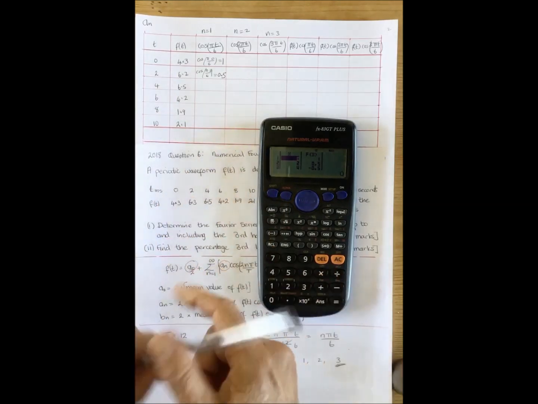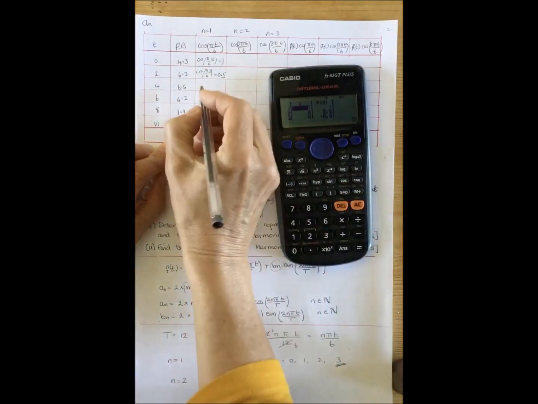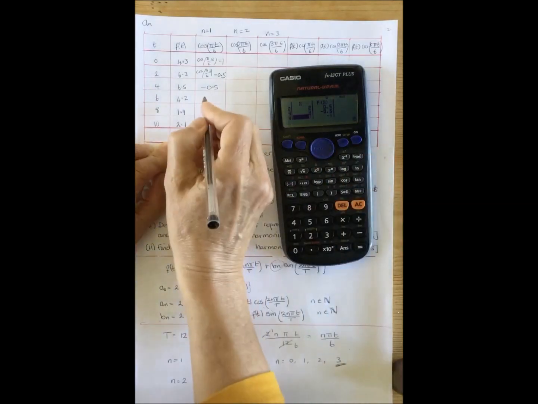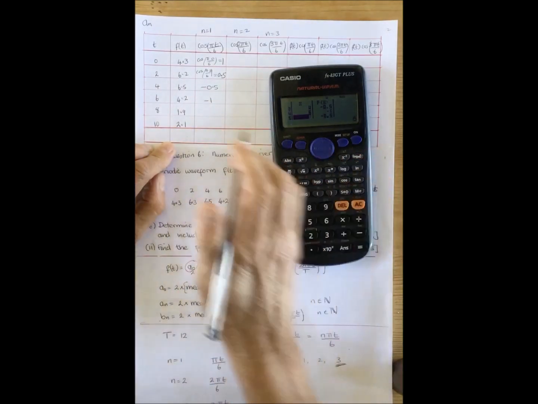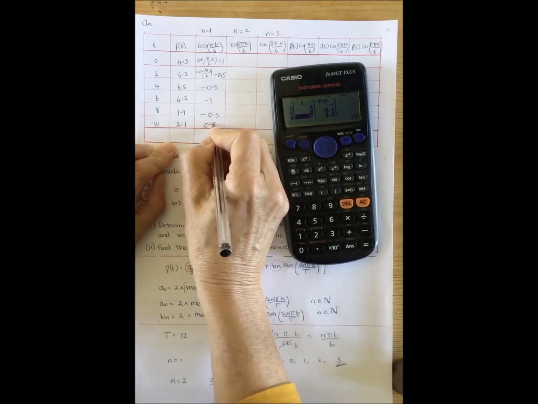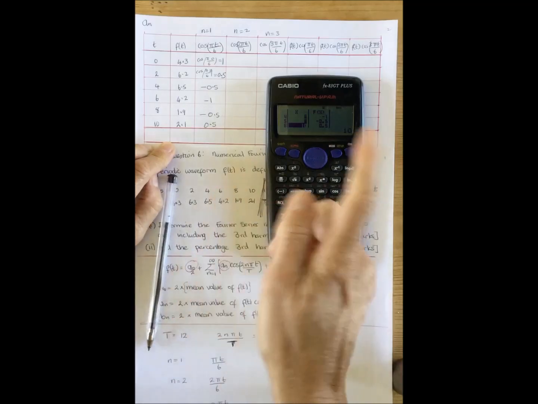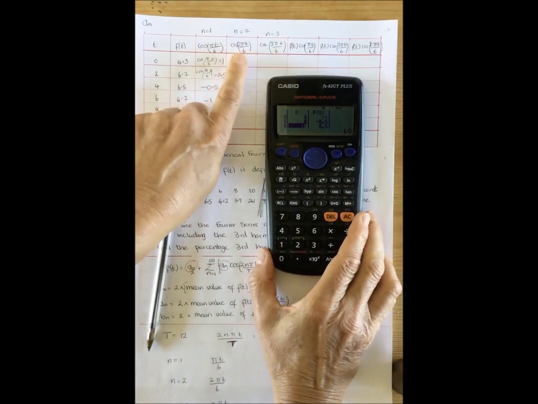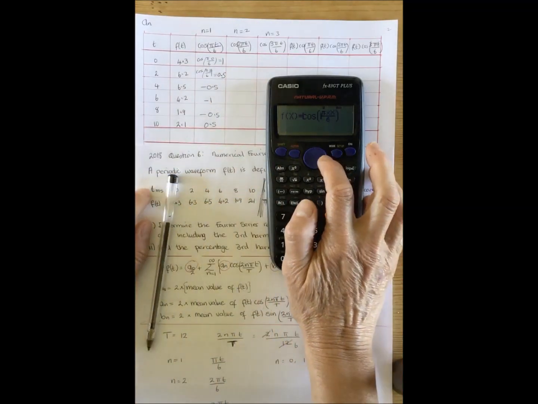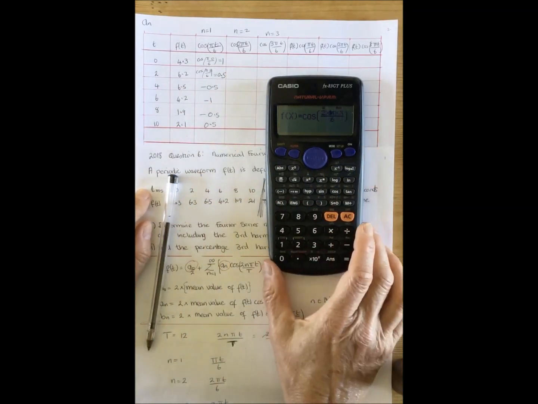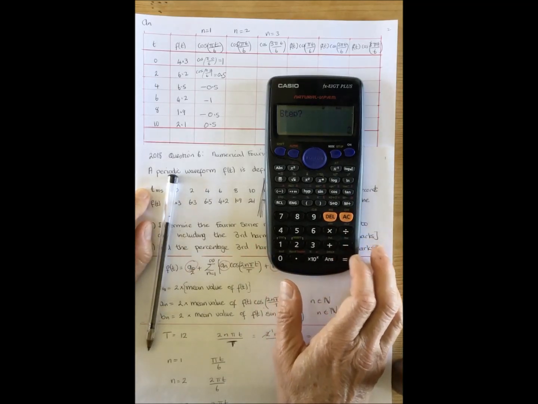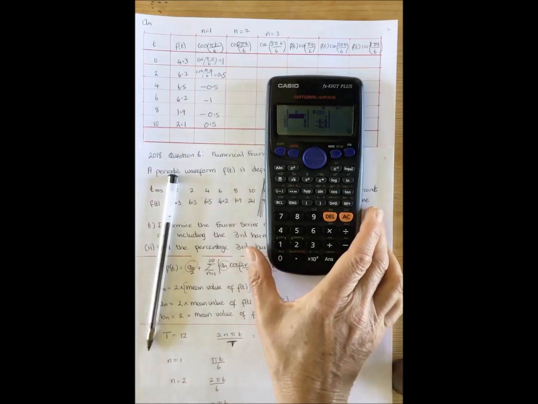1, 0.5, which I've already done, minus 0.5, go down 1, minus 1, minus 0.5, and then 0.5. You can see there's a pattern to it. So now, if I want to find out cosine 2 pi t over 6, go back, press AC, go back into your function, and write a 2 multiplied on top of it. And then start at 0, finish at 10, and go up in steps of 2. And we'll get the f values here.